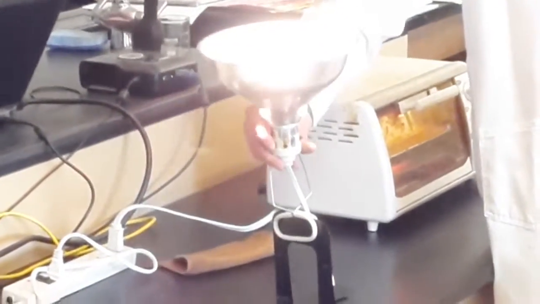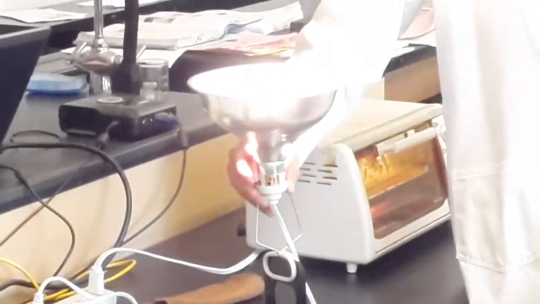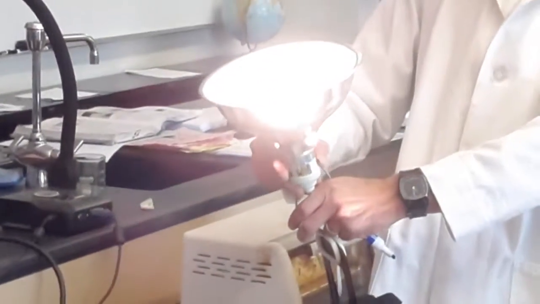Now, I'm going to turn this off for a second, and I want you to think about something. I think I'm going to turn it off. The switch is not really working here. Just unplug it.